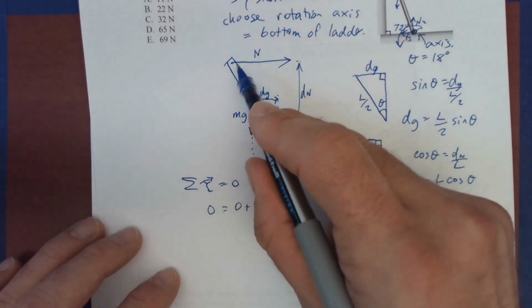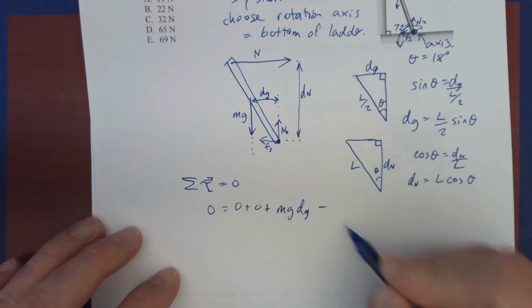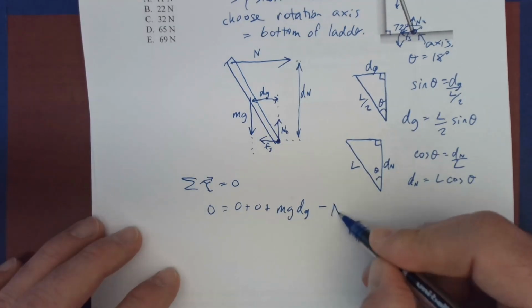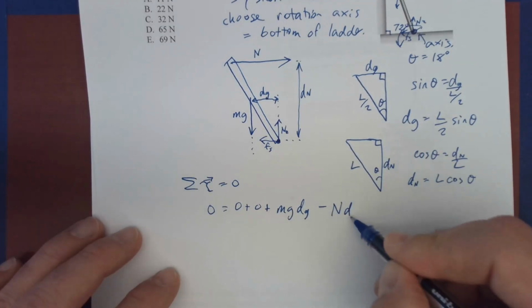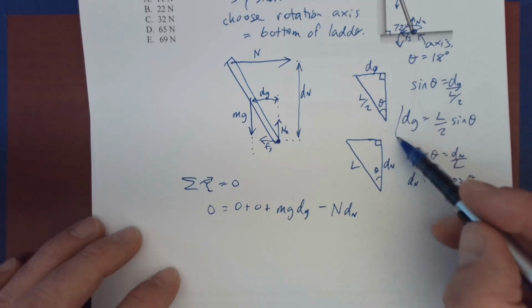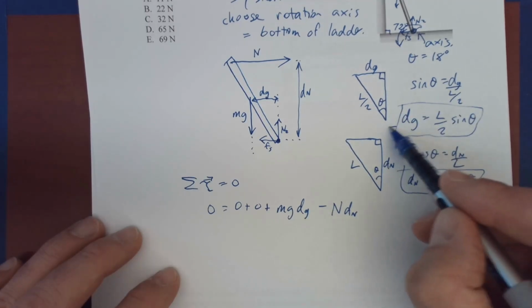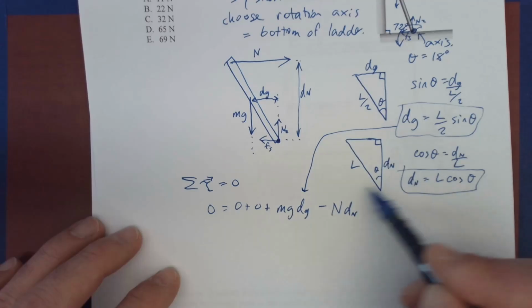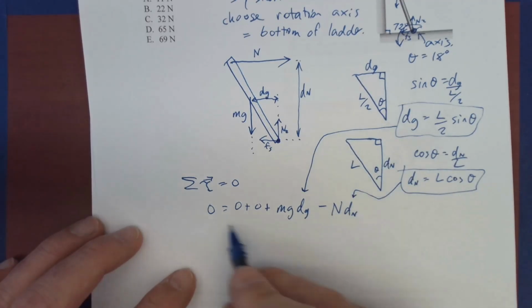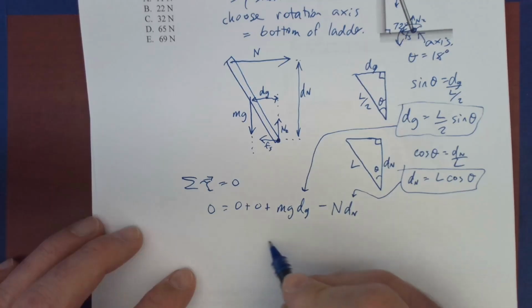And then the normal force is clockwise, so that's a negative torque of the normal force that I'm trying to find times d sub n. But I've already found these using the geometry, so I'll just plug d sub g into here, and I'll plug d sub n into here, these lever arms. These are going to be equal to each other since the whole thing sums to 0.